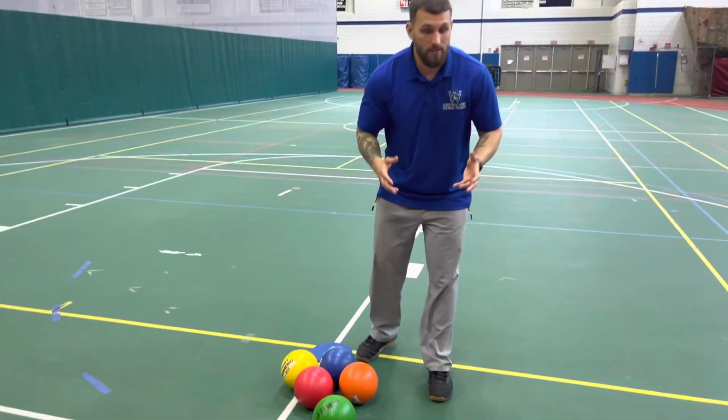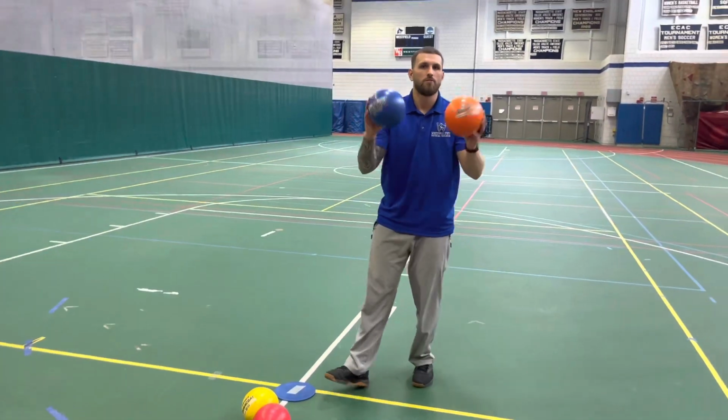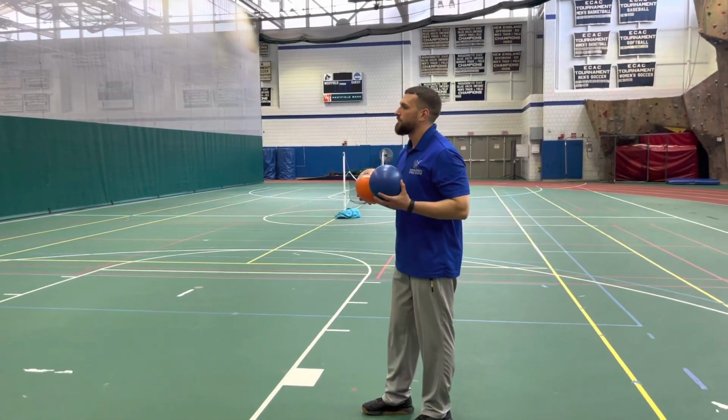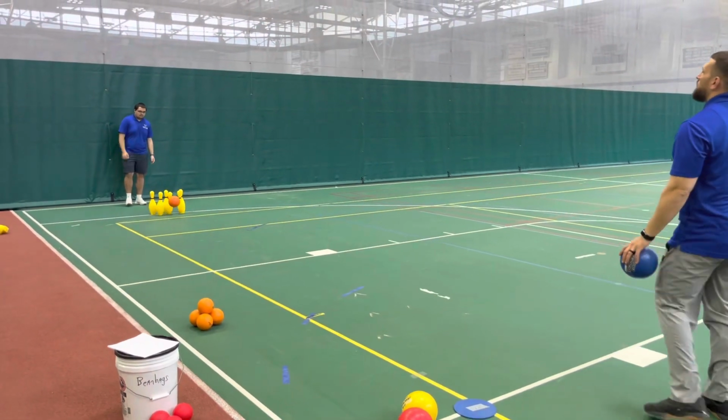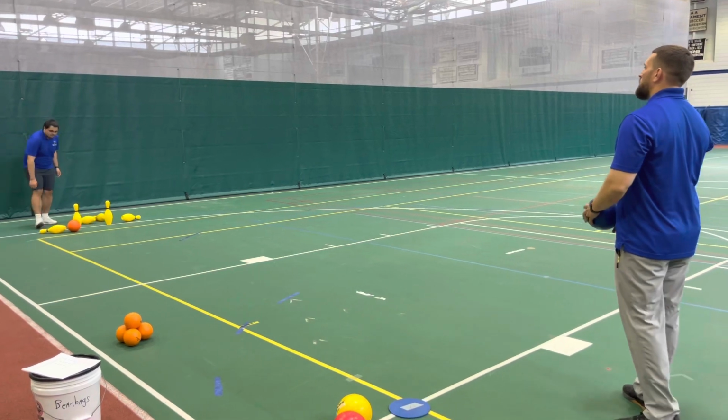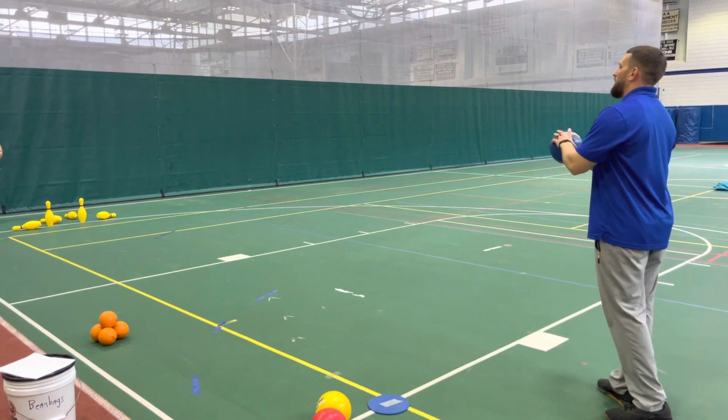All right, so our first modification is if that game is a little too difficult with the smaller candlepin balls, we're going to take a step up and use a bigger gator skin ball. So it's the same concept as game one. Game two, we're just going to use a little bit bigger balls to make it a little bit easier to hit. So same thing, 2 balls each. Partner will take the ball out of the way, and then I got 2 pins.